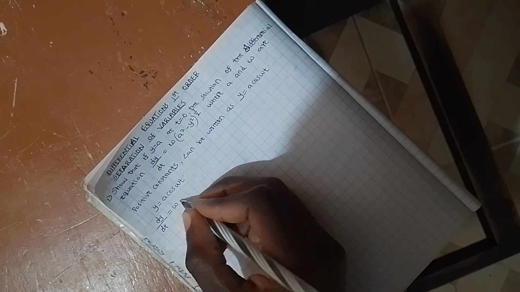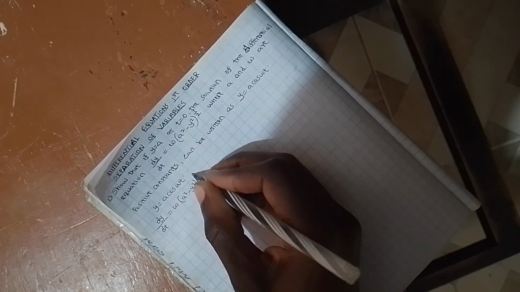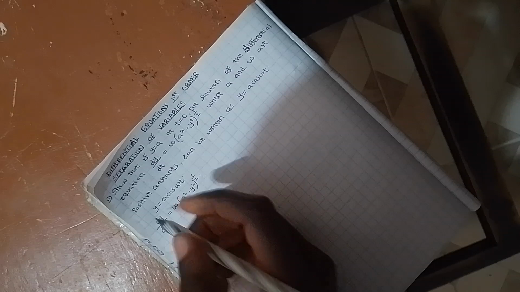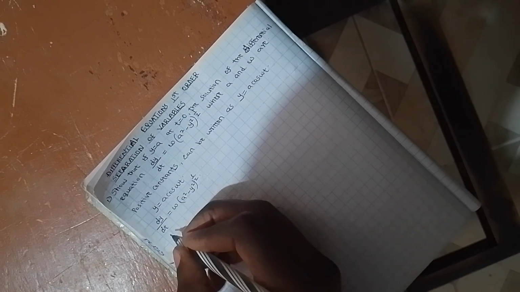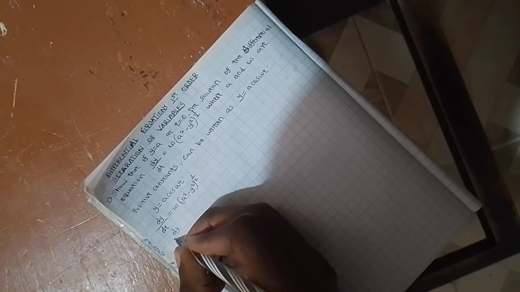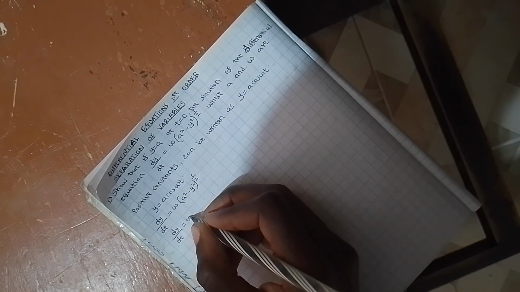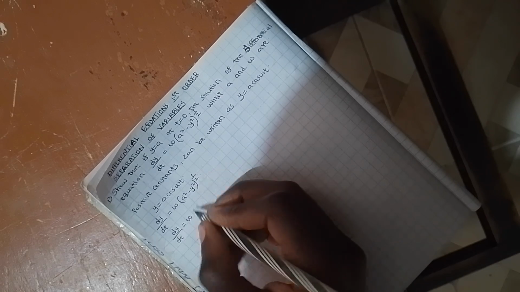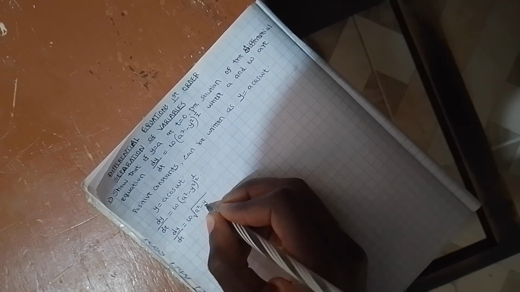is equal to omega times (a squared minus y squared) raised to power a half. So instead of raising it to power half, we can write it as dy/dt is equal to omega times, and raising to power half is the same as saying, the square root of a squared minus y squared.